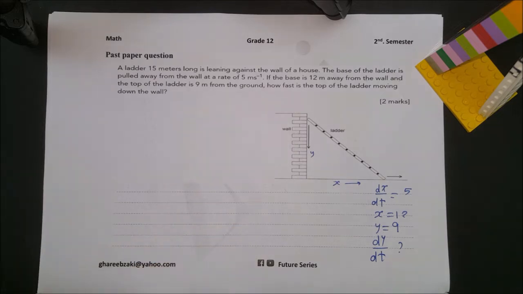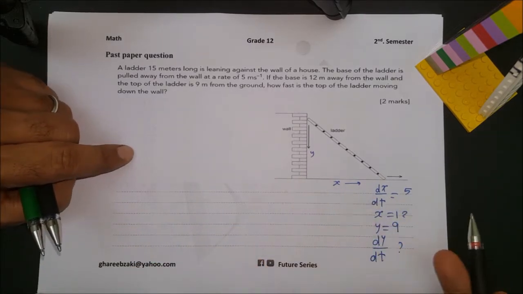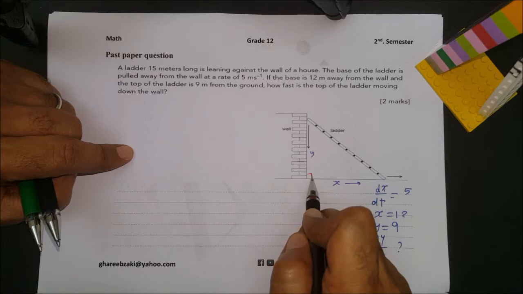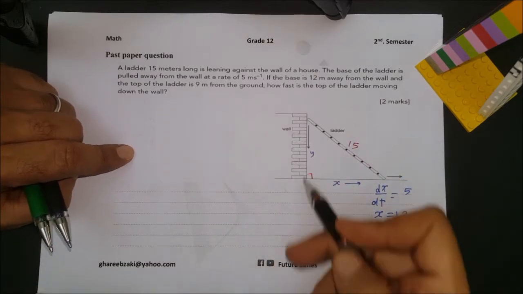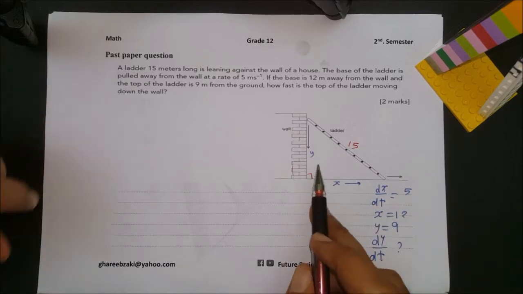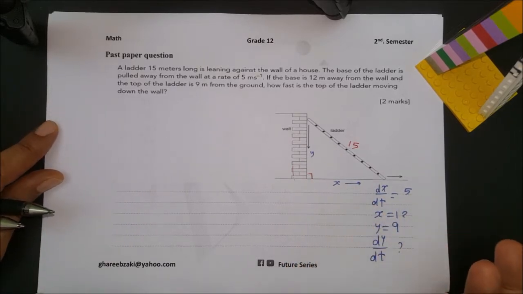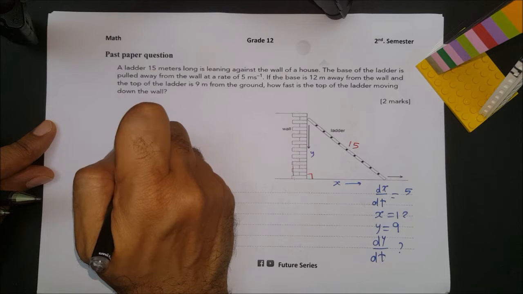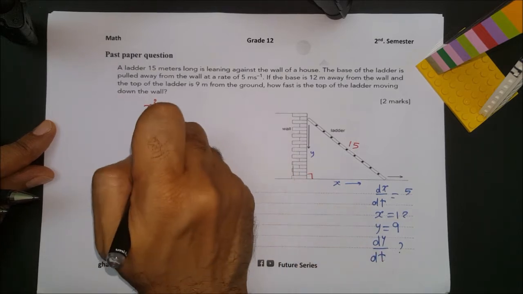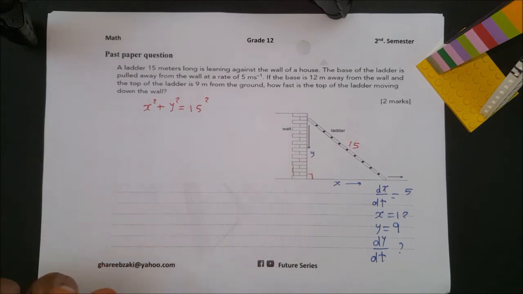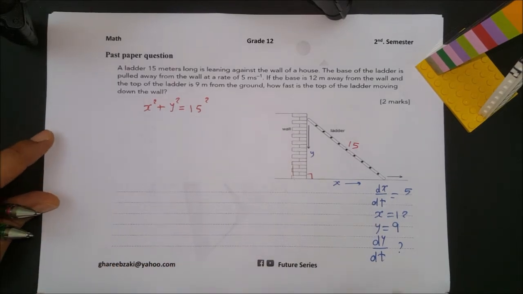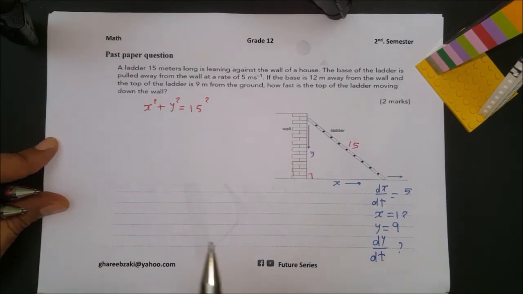What is the relation between the variables x and y? This is a right angle triangle. The hypotenuse is 15. So the relation that joins the two variables is Pythagoras. So we write x squared plus y squared equals 15 squared. Now we differentiate both sides with respect to time.